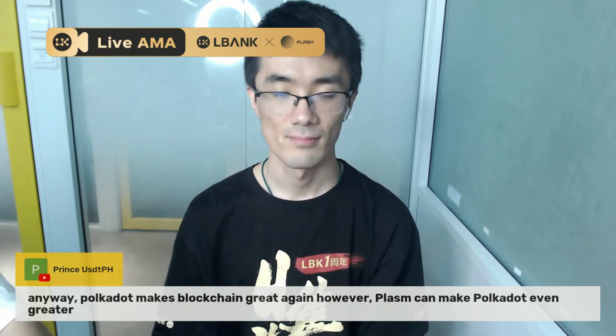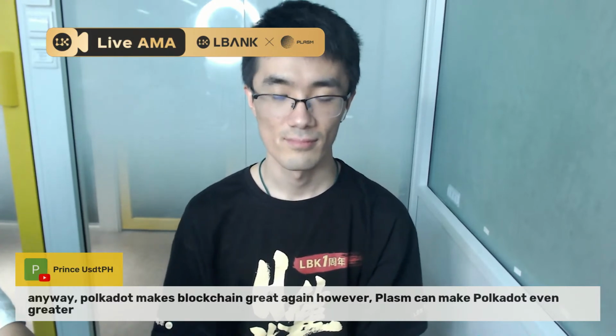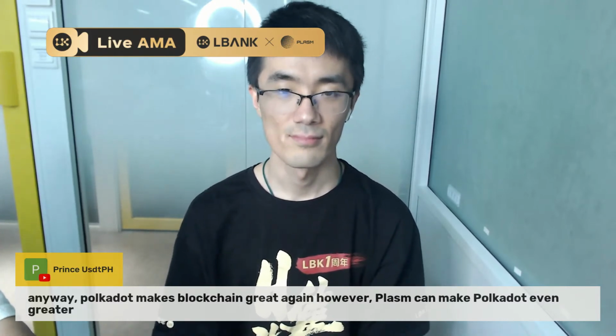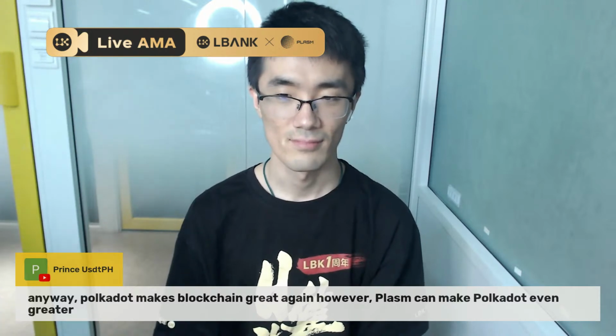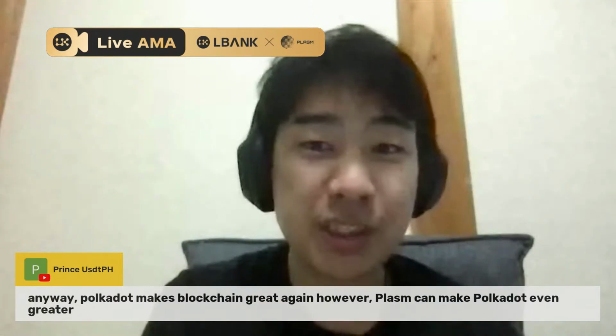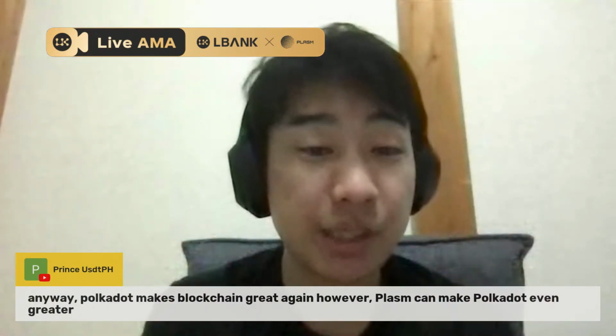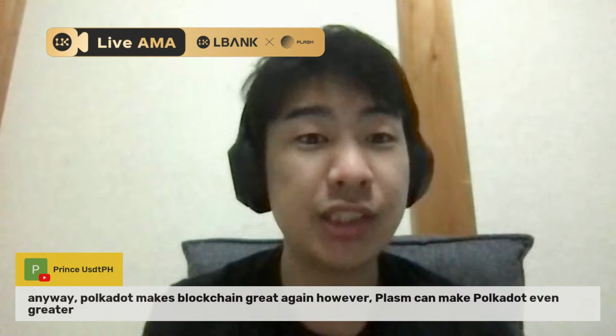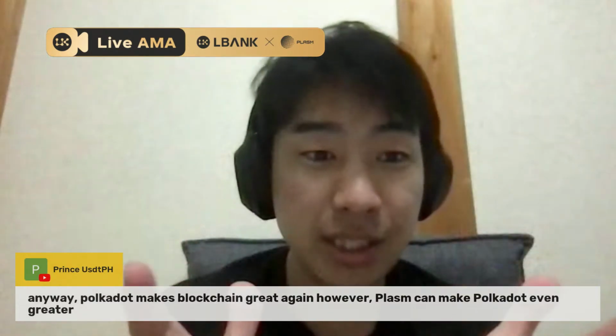I just saw another very interesting comment. It says, Polkadot makes blockchain great again. However, Plasm can make Polkadot even greater. What do you think? I think this is true because Polkadot itself does not support smart contracts, so we need a smart contract platform. And Plasm is supporting both WebAssembly and the Ethereum Virtual Machine. So you can deploy Solidity contracts, Ink contracts, or other contracts on Plasm Network.